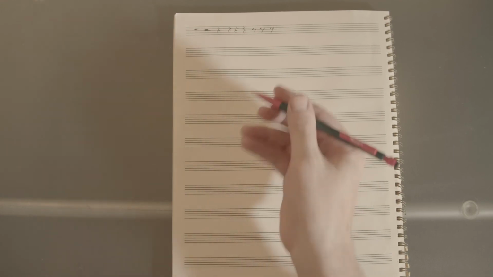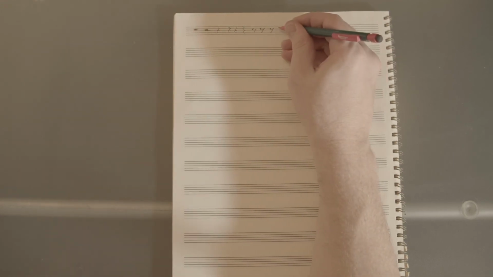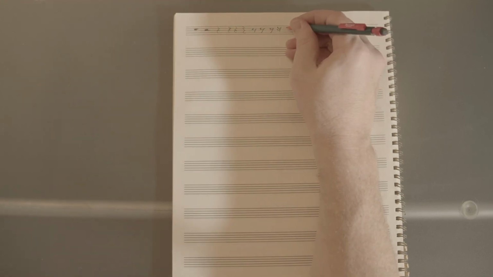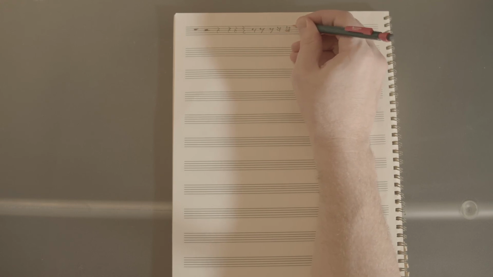And for anything smaller than that, all you're going to do is add an extra little swoop. So here's a 16th rest. I'll have one swoop and a second one, just like how the 16th note would have two flags. And you can add as many of these as you want. So now making that into a 32nd rest.